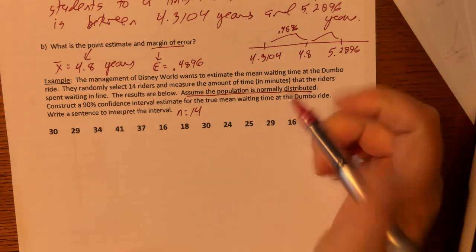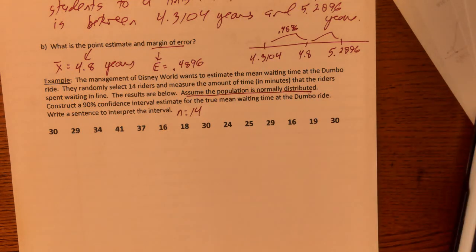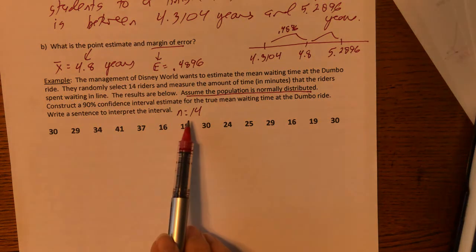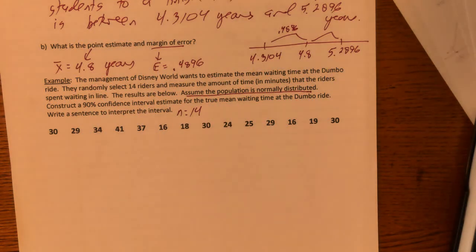Now, if they had not put that sentence in there, we would not be able to work this problem, because we have to know that it's normally distributed or our sample size is over 30. Our sample size was under 30. They told us to assume it's normal. Now, notice they did not tell us the mean and the standard deviation.